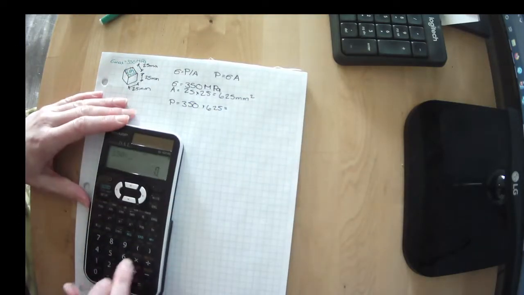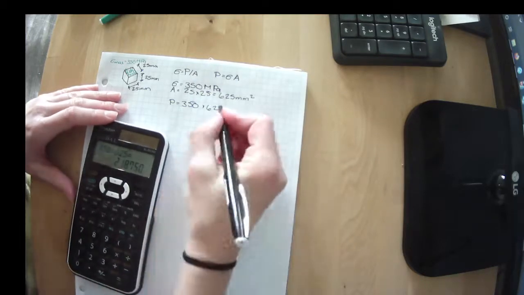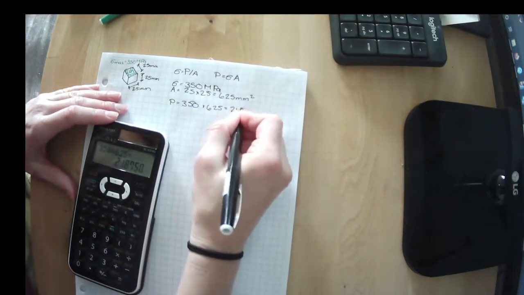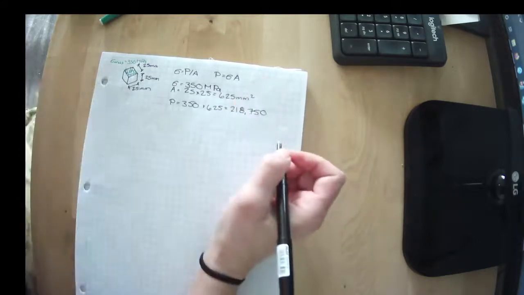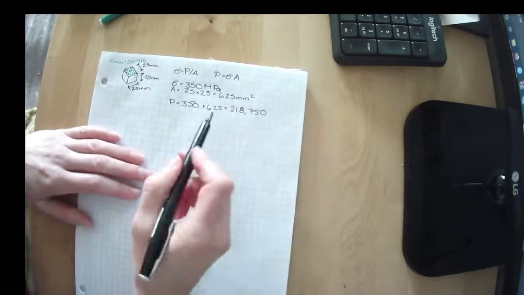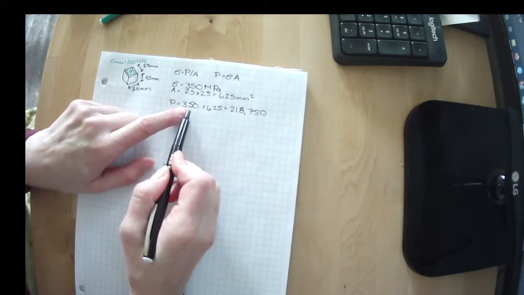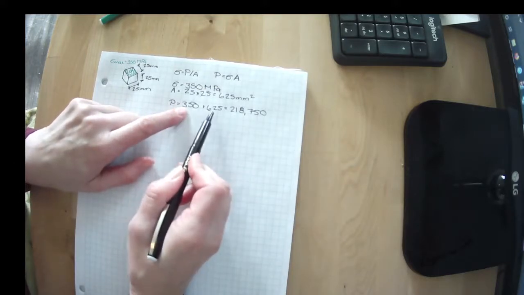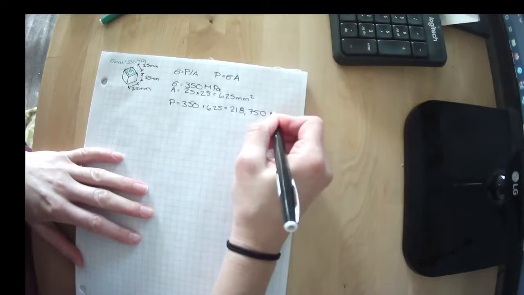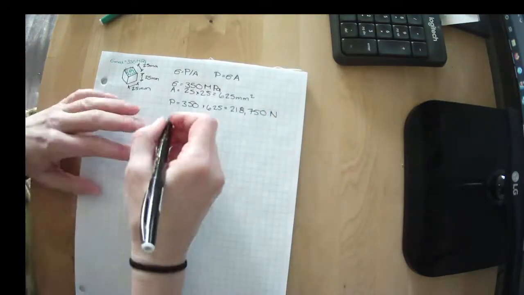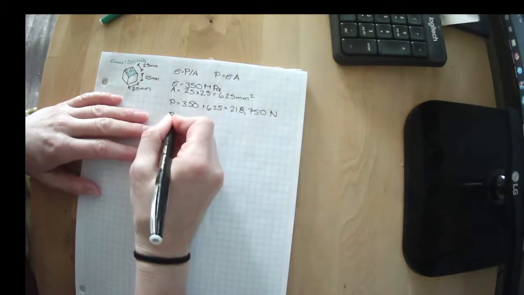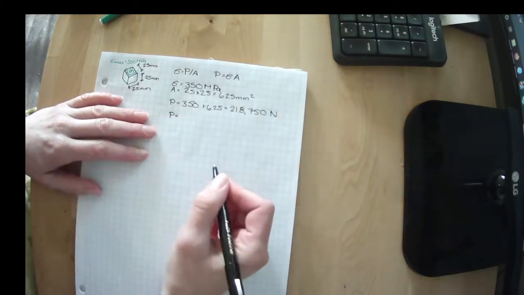So 350 times 625 is 218,750. And now this is where it's important to remember what your units were. This was newtons per millimeter squared, and this was millimeters squared, meaning this is newtons. This is an answer in newtons. And this is now why it's handy to be able to convert back into kilonewtons.